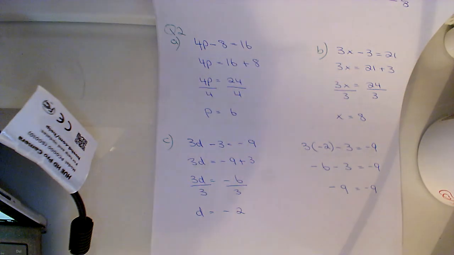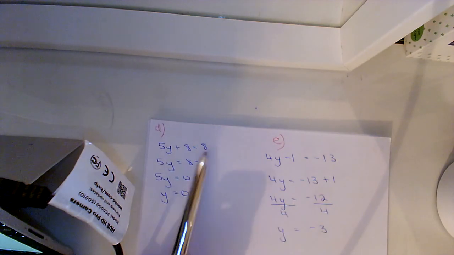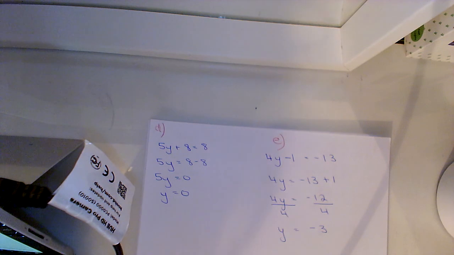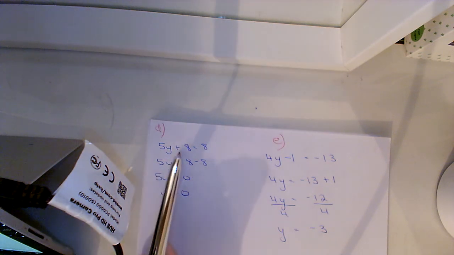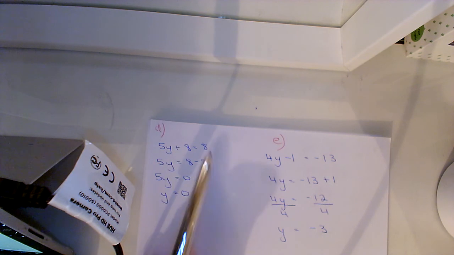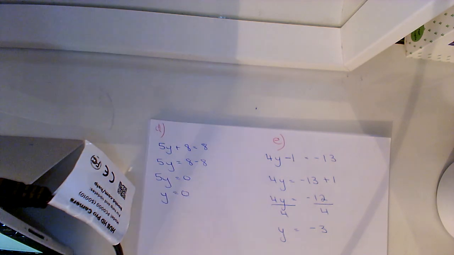The next one here, I have 5y plus 8 is equal to 8. So I need to have letters on the left, numbers on the right. So I have 5y is equal to 8. This is plus 8 here. When I bring it over, it becomes minus 8. So I have 5y is equal to 0. I want to find y on its own, so I'm going to divide across by 5. 0 divided by 5 will just give me 0. So y is equal to 0 for part D.